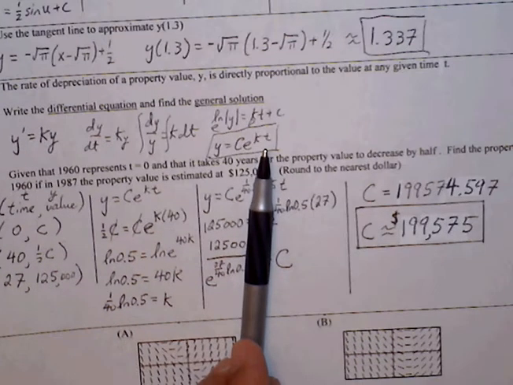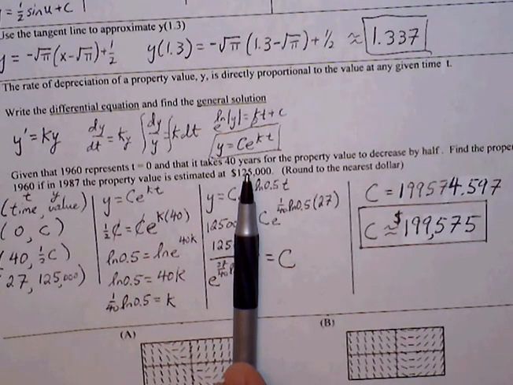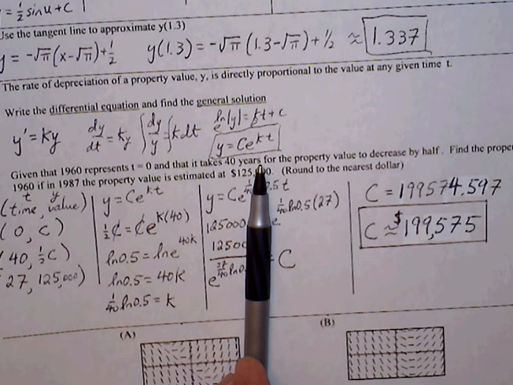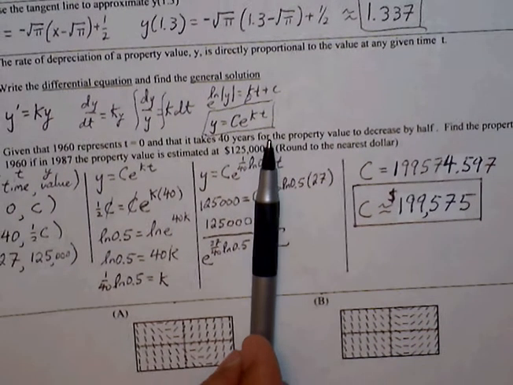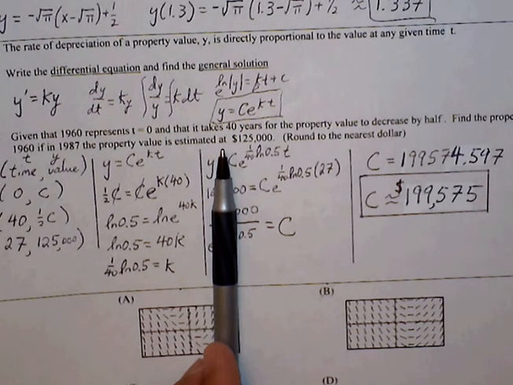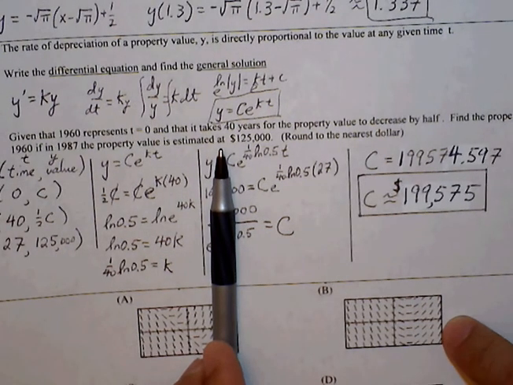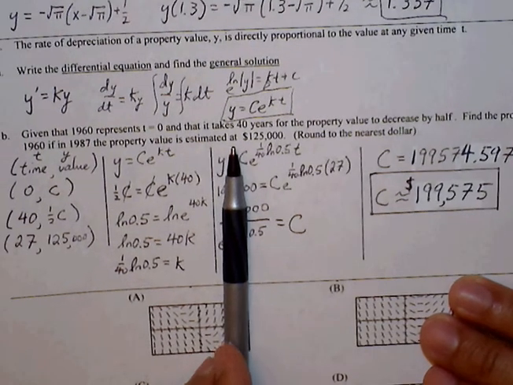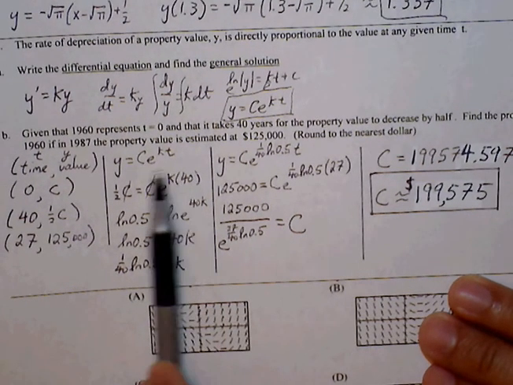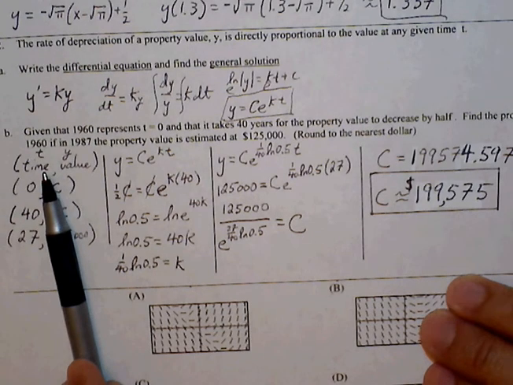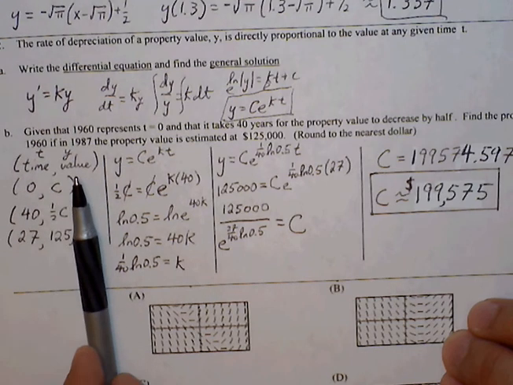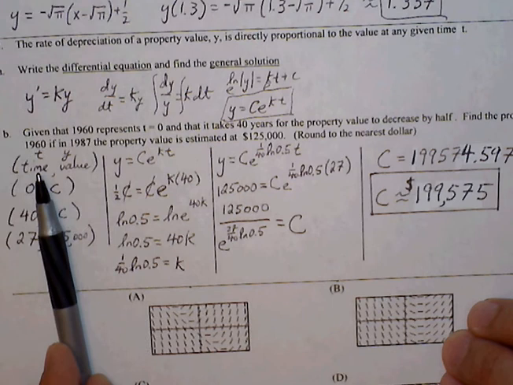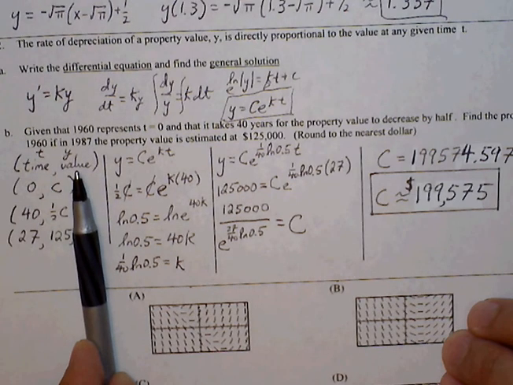Okay, part B. Given that 1960 represents t equals 0 and that it takes 40 years for the property value to decrease by half, find the property value in 1960 if in 1987 the property value is estimated at 125,000. We're going to round to the nearest dollar. So let's identify some of the information that we know. Everything is presented with the independent variable being time and the dependent variable being value. So at any given point in time, there's going to be a specified value attached.